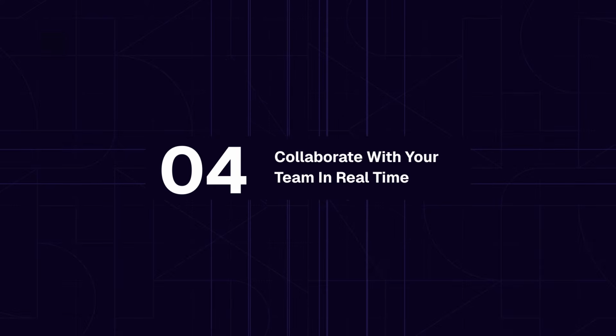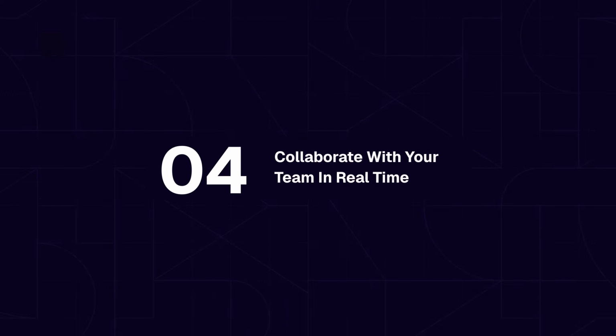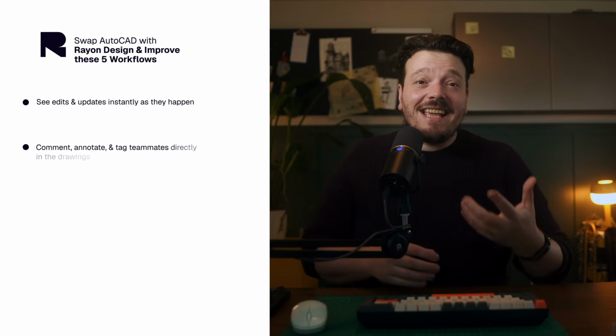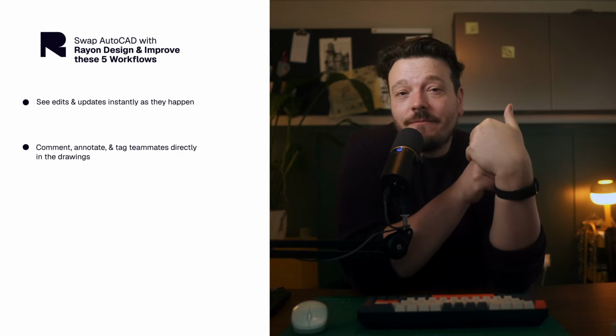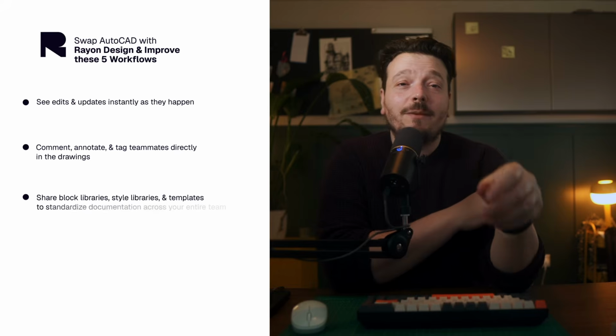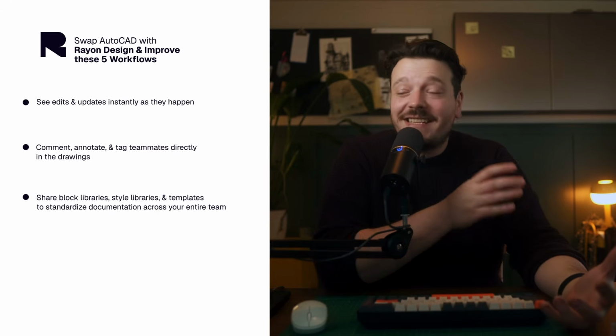Perfect. Number 4, collaborate with your team in real time. Traditional CAD workflows limit collaboration to one user at a time, leading to XRFs, sync issues, and constant version confusion. Rayon lets your entire team work together live in the browser, all on just one single source of truth model. See edits and updates instantly as they happen. Comment, annotate, and tag teammates directly in the drawings. Share your block libraries, style libraries, and templates to standardize documentation across your entire team.